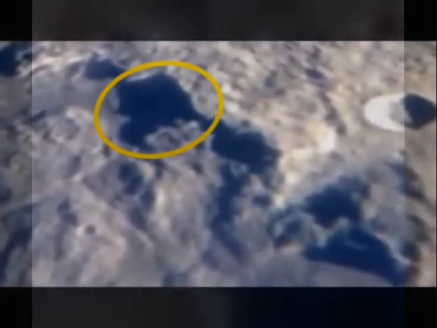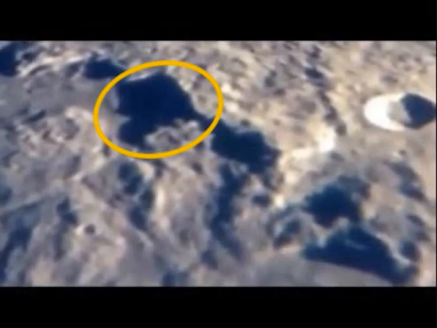In these navy blue areas, there is very little, if any, terrain reflection to interfere with your process of enhancing these areas, searching for more hidden details. Because these navy blue areas are artificially made.